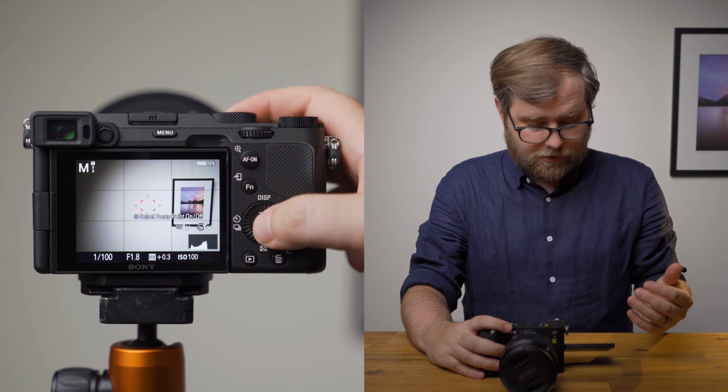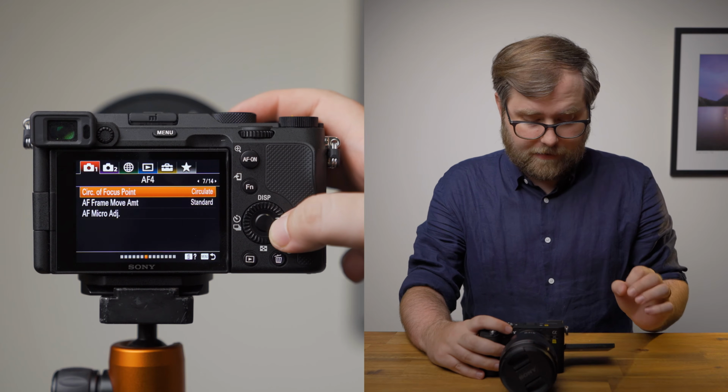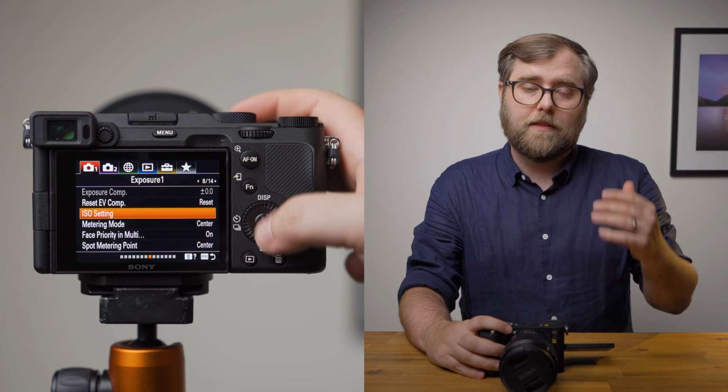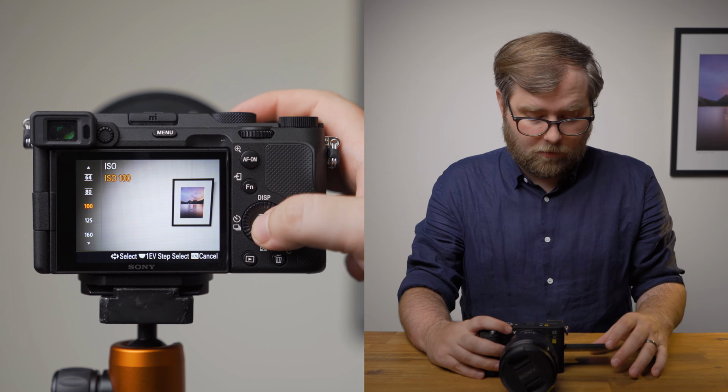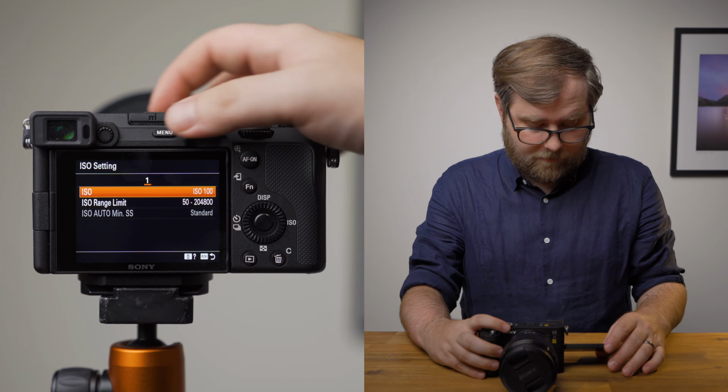Once we get to the exposure tab, let's set our ISO to ISO 100. Again, that gives you the best image quality and the most dynamic range. So that's where we want to be as landscape photographers.